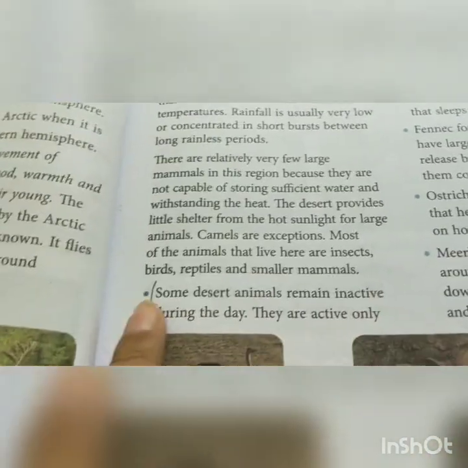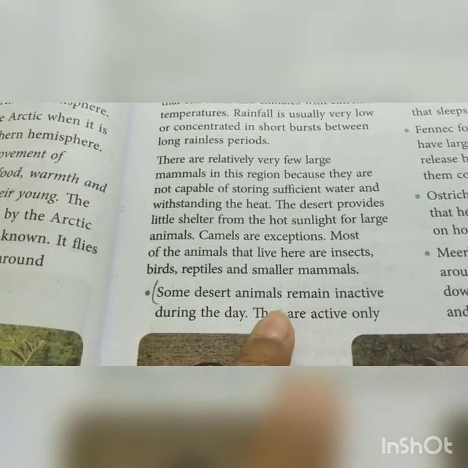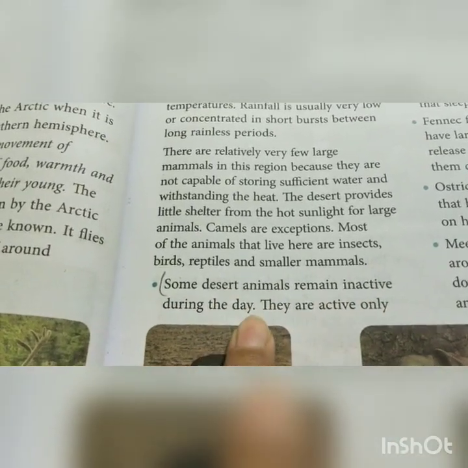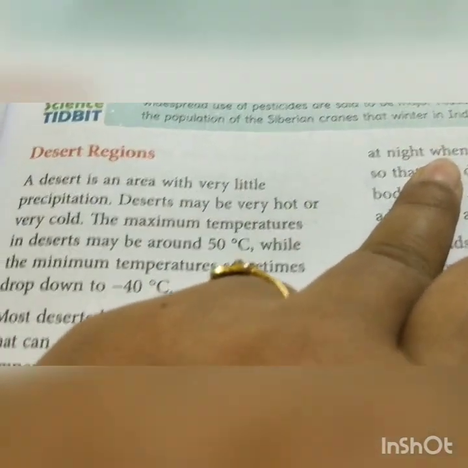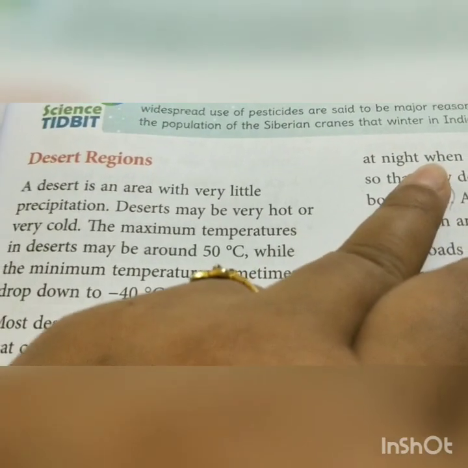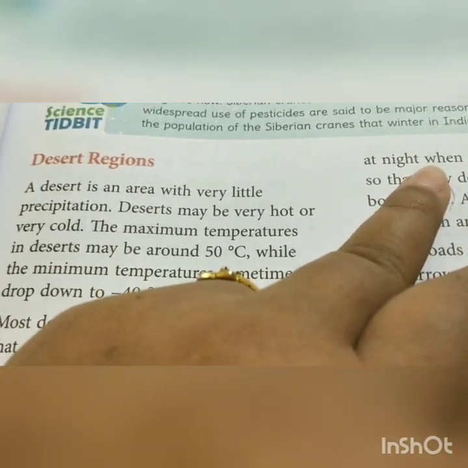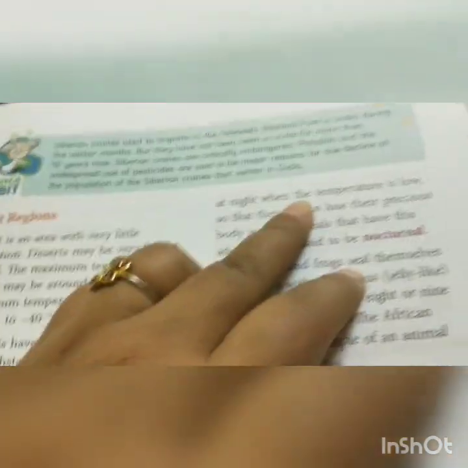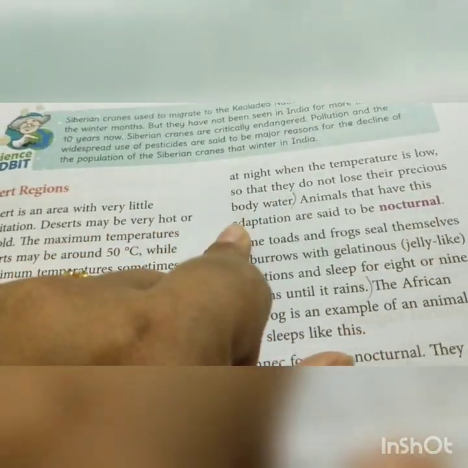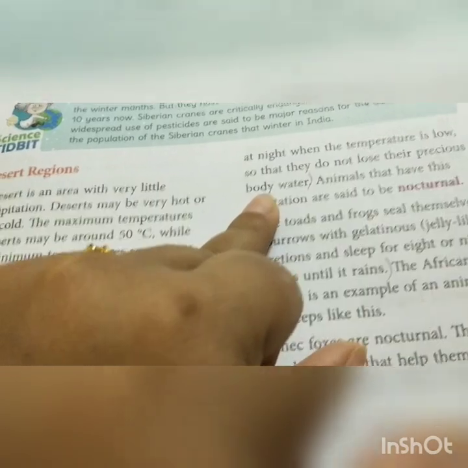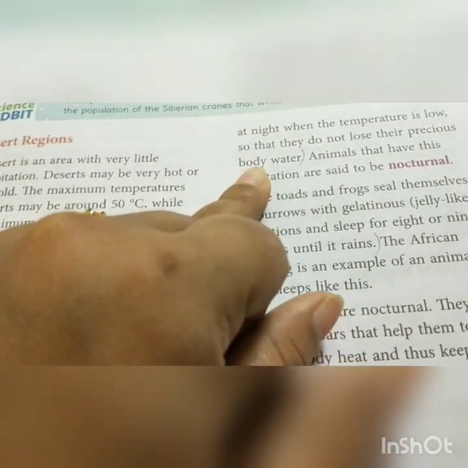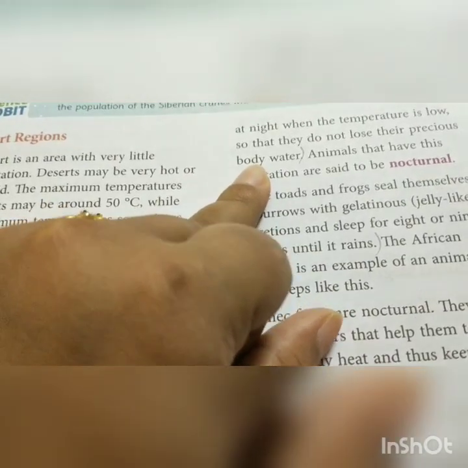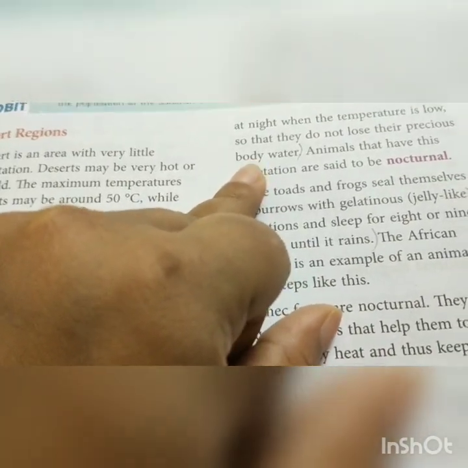Some desert animals remain inactive during the day. They are active only at night. In the daytime they are inactive and stay in their shelter, but at night they are active, when the temperature is low. During the daytime, when the temperature is very high, they stay inactive near or under their shelter.